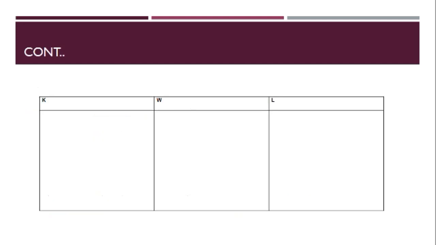In the first column, if you have a topic that you want to discuss, or a specific book or text that you want to go through with your learners, then by using this chart you can start by filling in the K column. This is current knowledge on a specific topic.